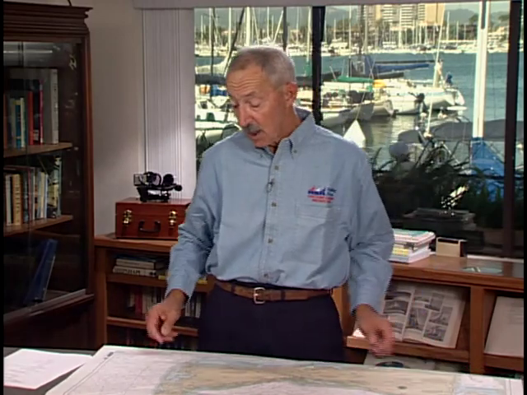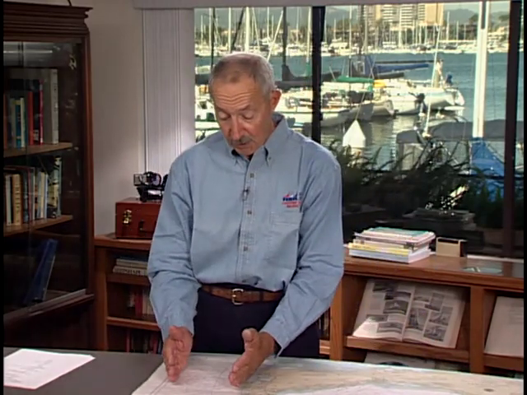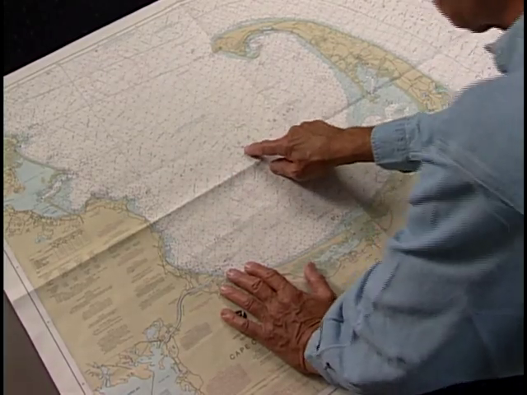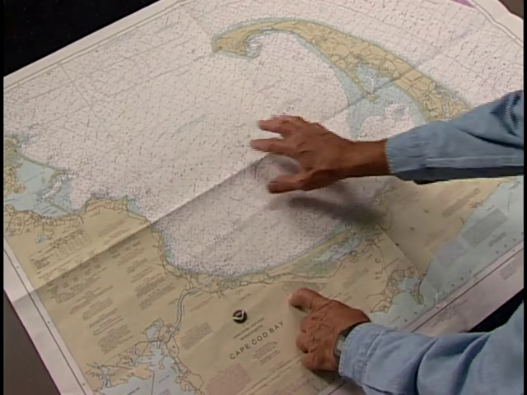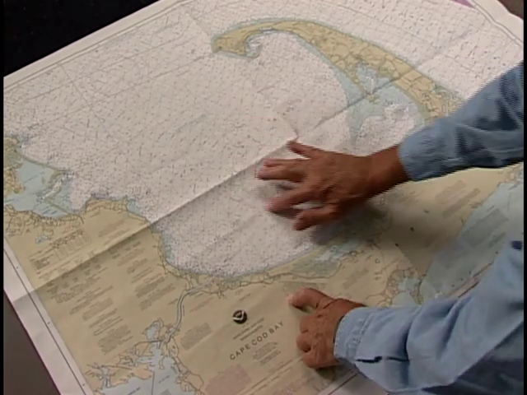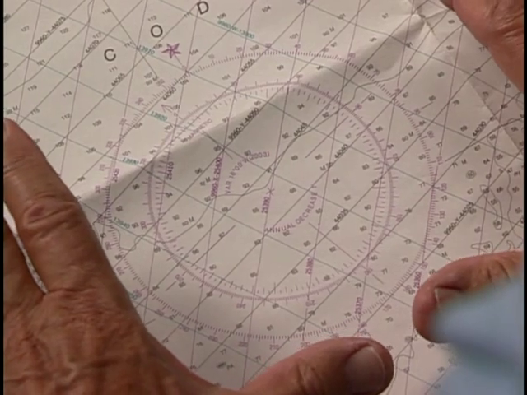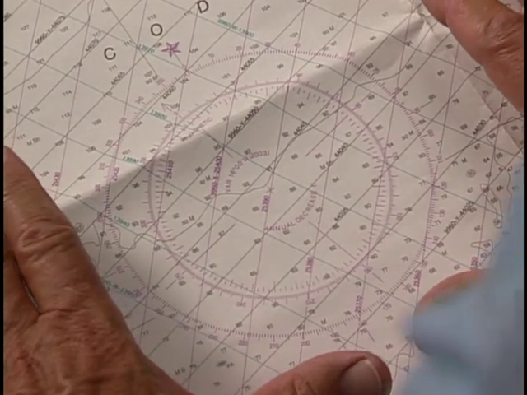The other thing that I look at on a chart is the compass rose. I come over to this part of the chart, and here's a compass rose drawn in, and there's actually 2 sets of protractors drawn on the chart. One is the protractor that correlates to the latitude-longitude scale, and the other is a protractor that correlates to the magnetic scale.